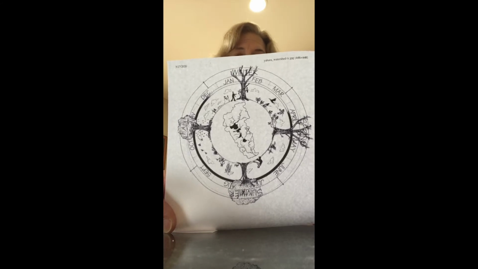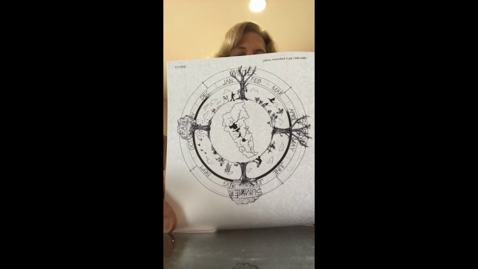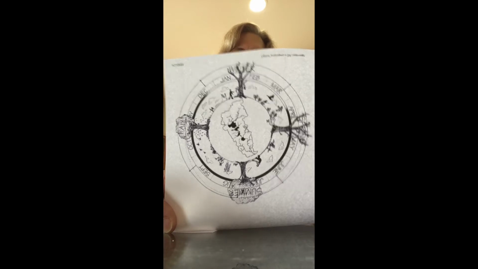different observations. In this one, it is looking at the Yahara watershed. That's what's in the center. And then they're looking at different trees as we go through different months. So we're going to make something similar to that.